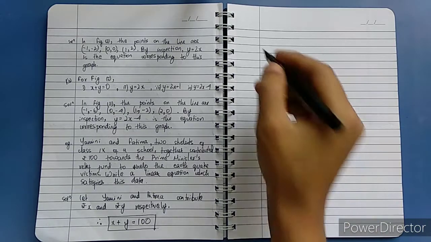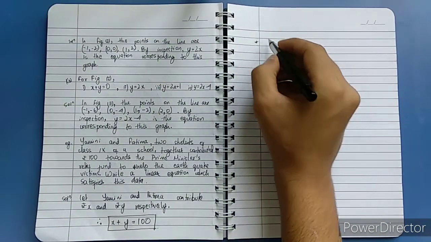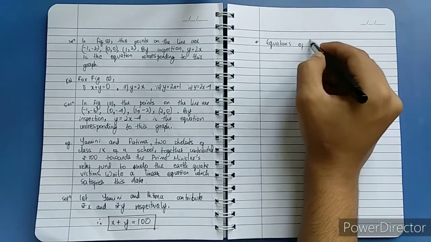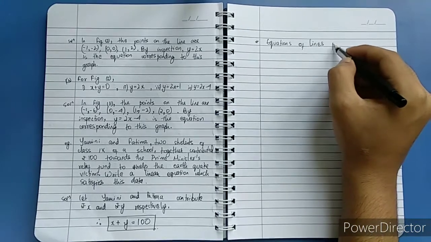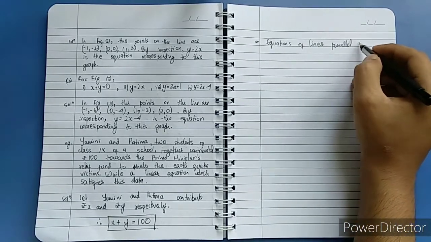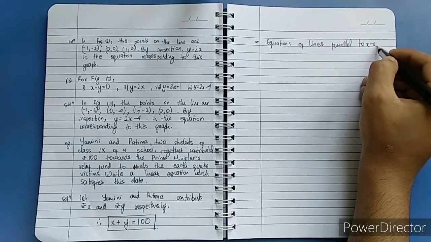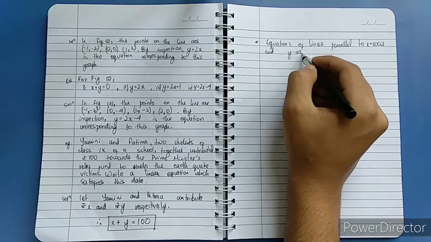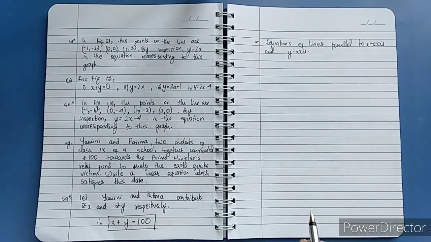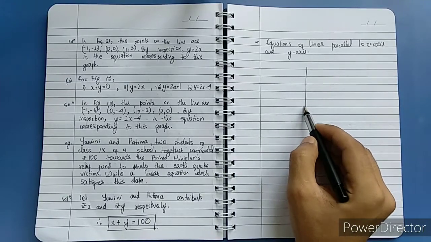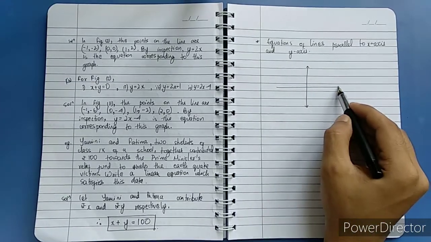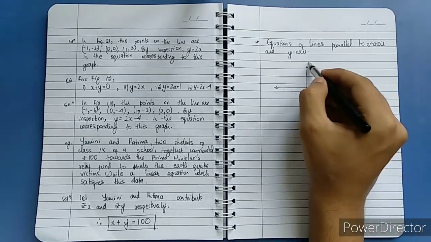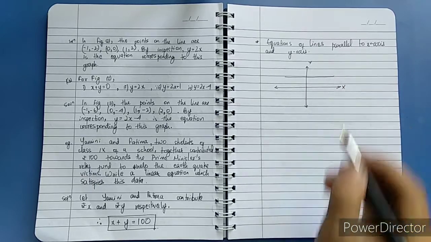Okay, so the last topic in this chapter is equations of lines parallel to the x-axis and y-axis. Okay, first let's understand this. Suppose we are taking a graph. I am drawing a rough diagram first of all. So parallel to the x-axis, we have a graph like this.